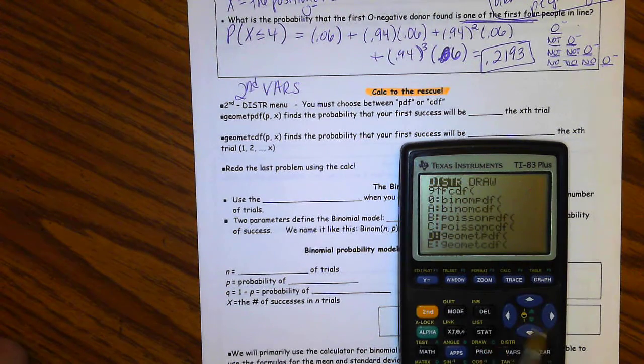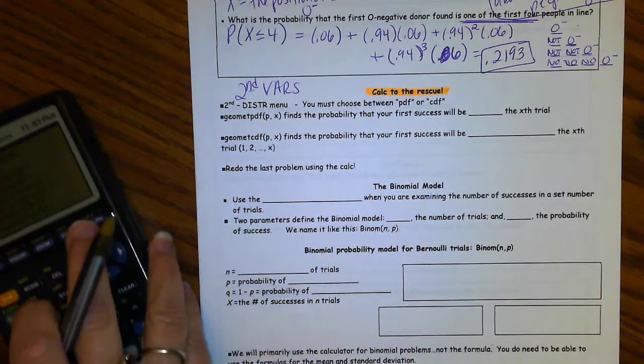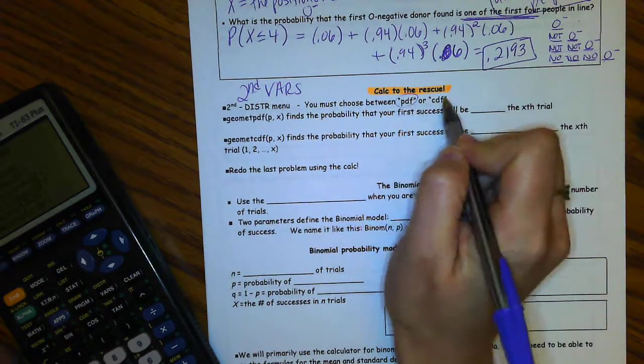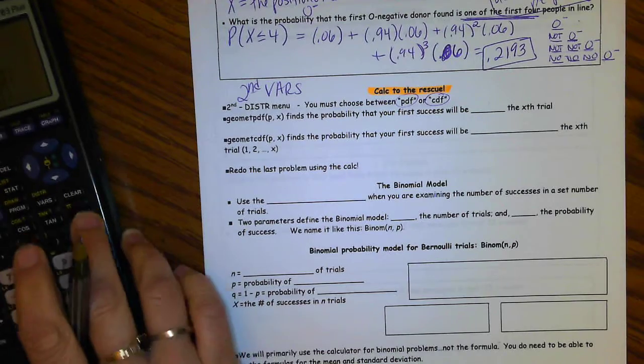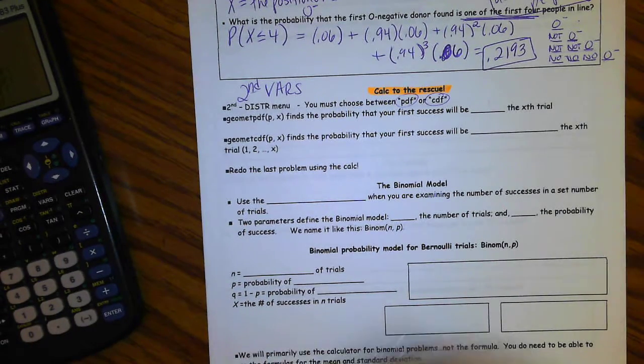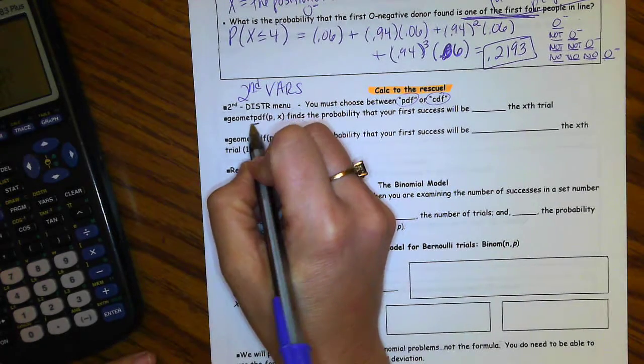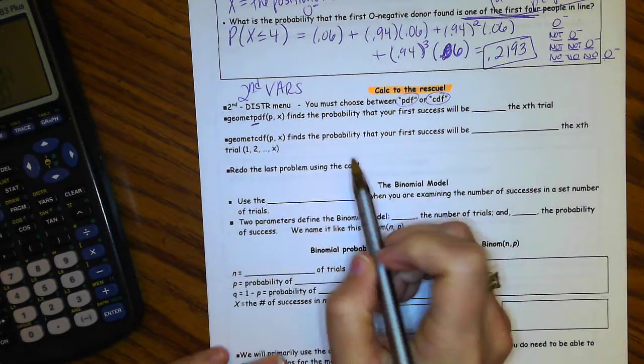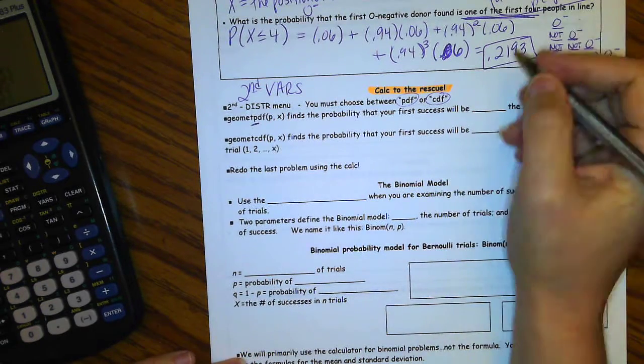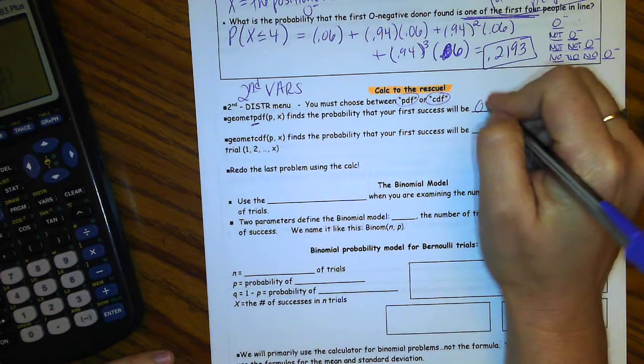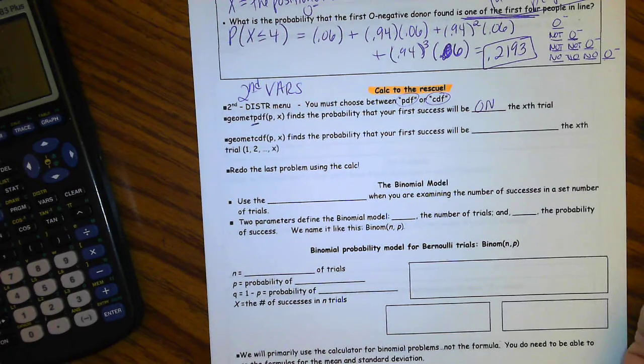So in this position under second vars, first thing is you have to decide, are you supposed to use PDF or CDF? In normal model, we always use CDF, never PDF. Geometric PDF finds the probability that your first success will be on the X trial.